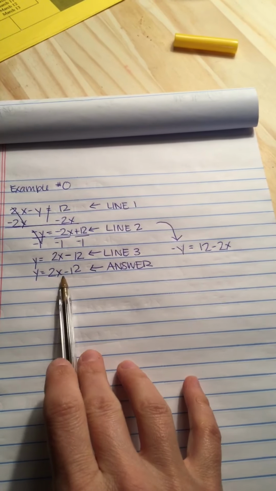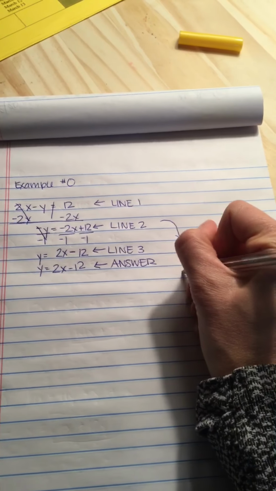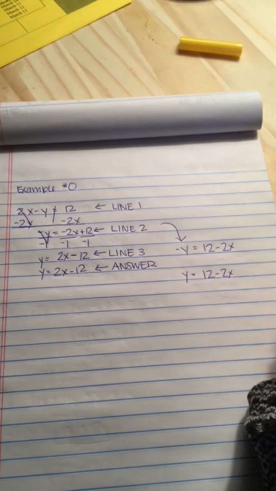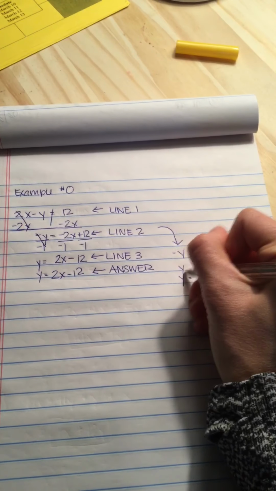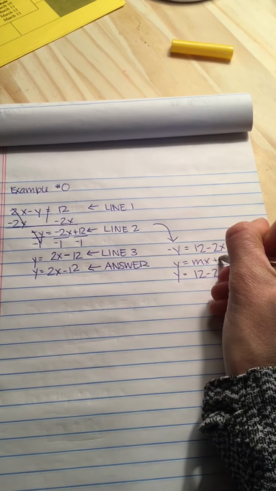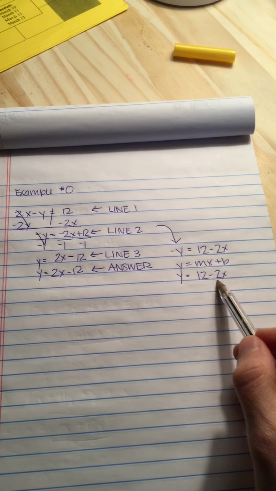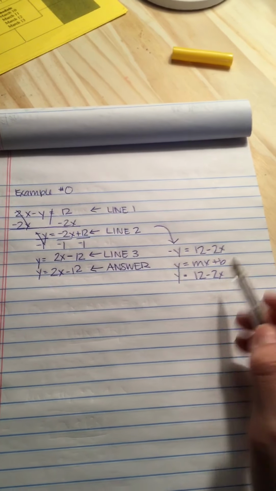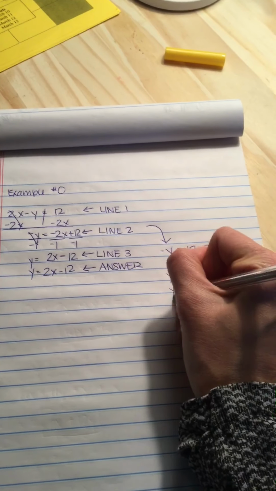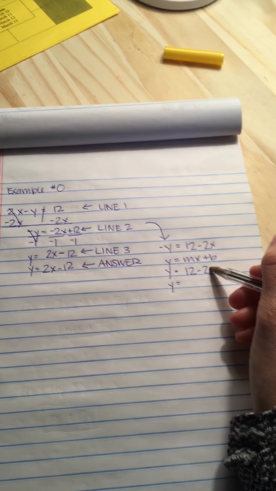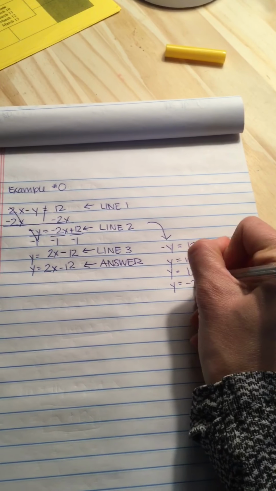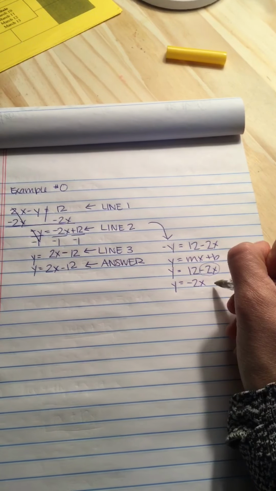But it means at this stage they would have still had y equals 12 minus 2x. So that's not true y equals mx plus b standard form because the 2x, the mx, is behind the b. So they would have to switch those terms. To preserve the actual values of the numbers, the negative 2x would be moved here and the plus 12.